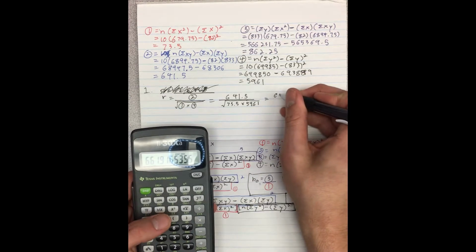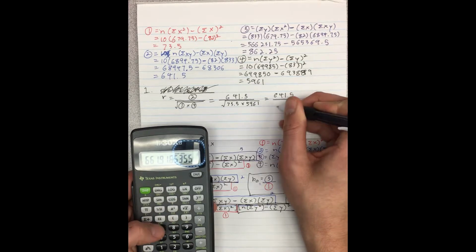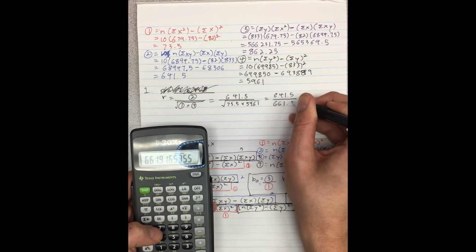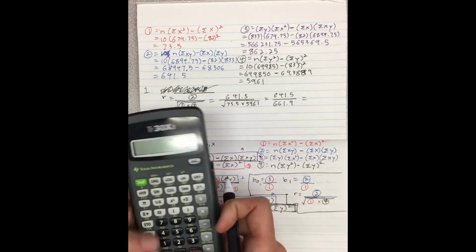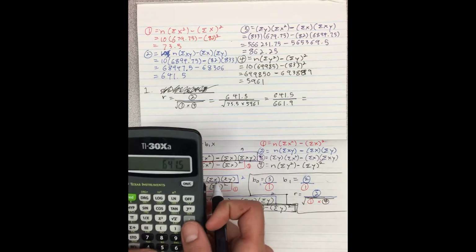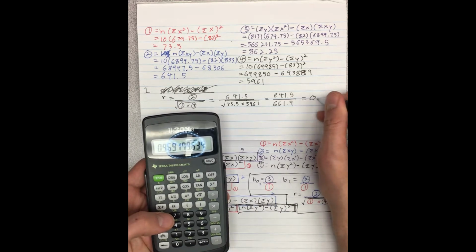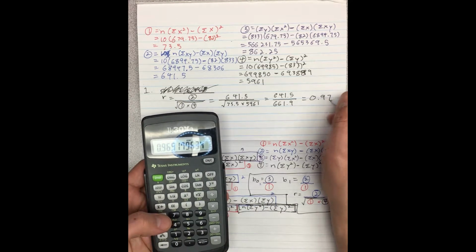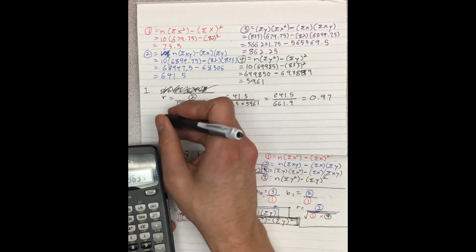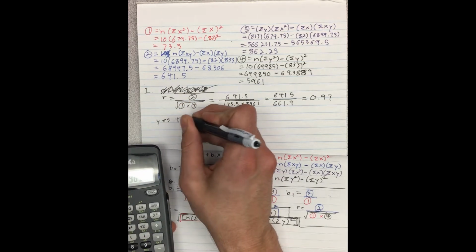So this is 641.5 divided by 661.9. 641.5 divided by 661.9 is 0.97 approximately.